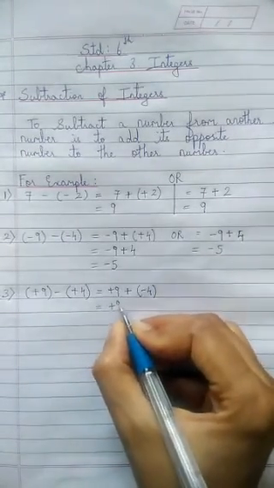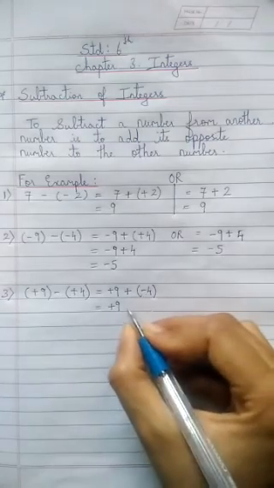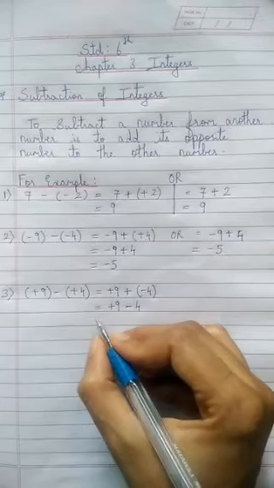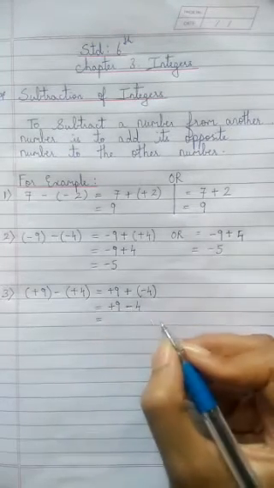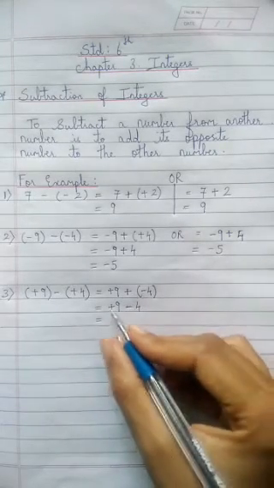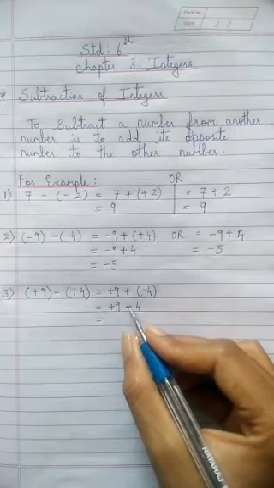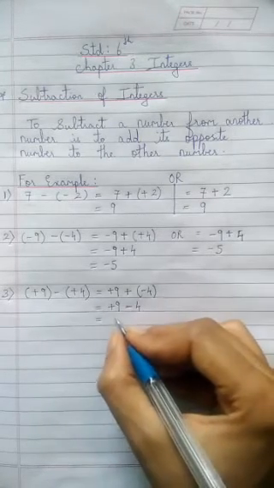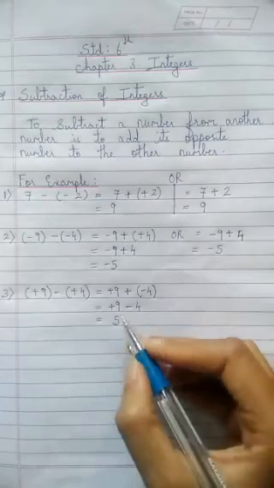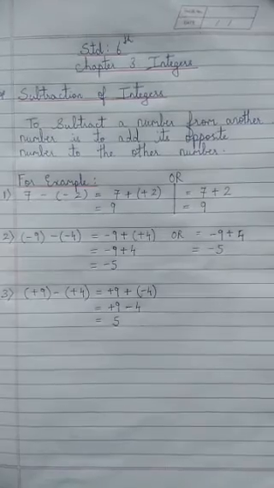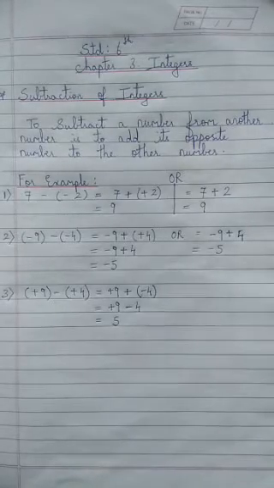Plus 9 again as it is, plus and minus is minus 4. So first do the operation and then give the sign. Plus and minus is minus, operation is minus, so 9 minus 4 is 5, and sign of the greater. Now 9 is greater, so plus 5. So this way you got your answer.